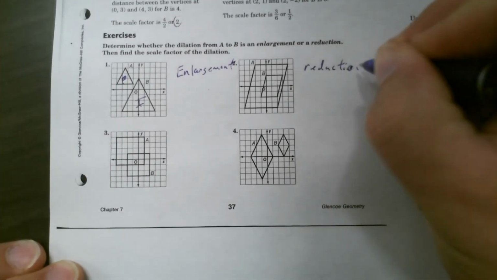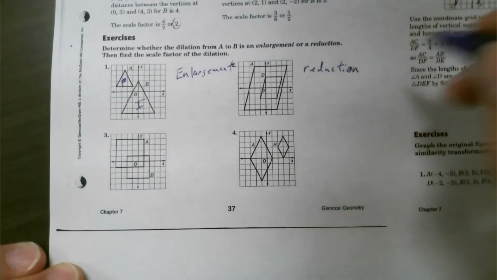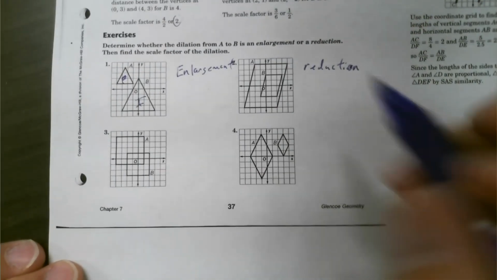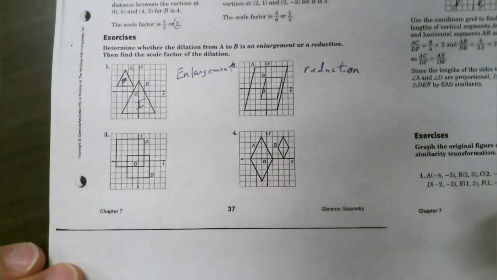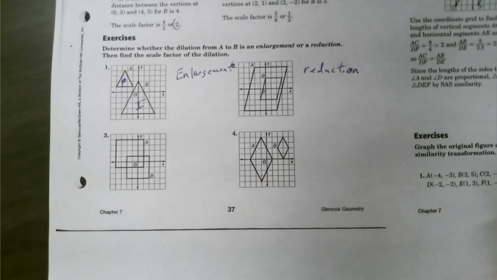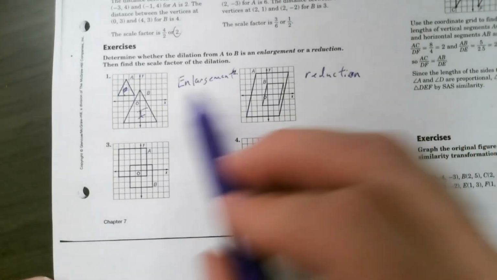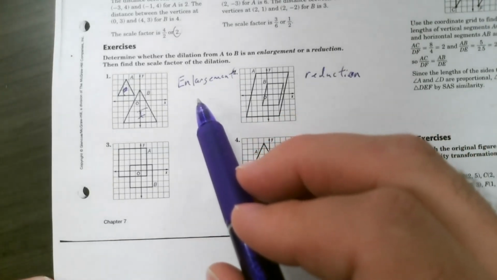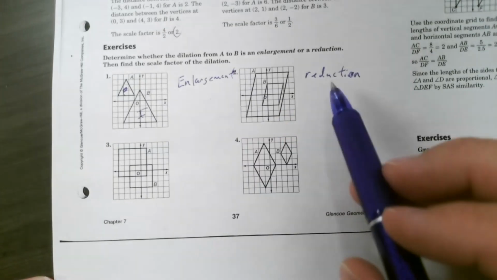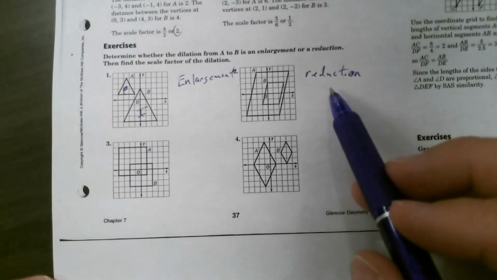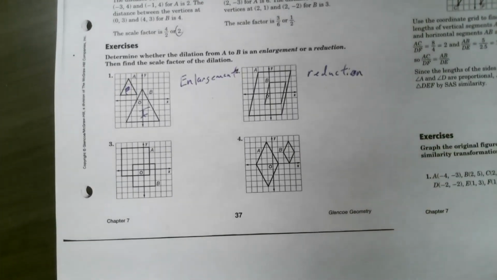So before we even find the scale factor, we can clearly tell whether or not the image is getting bigger or smaller by itself, right? So we should be able to say what it is. When we go to find our scale factor, we should make sure that it fits what's happening. So since this one we said was an enlargement, our number here should be greater than 1. For this one, since it's a reduction, it should fall between 0 and 1. If you do the scale factor and you don't get the proper number there, then maybe you did it backwards. Go back and check your work.